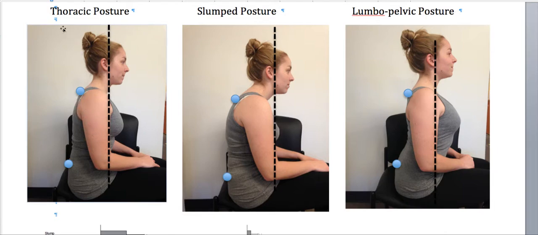And so what we can learn by looking across it is how positioning of the thoracic or the lumbar spine affects the head. Essentially this is more of a neutral lumbar spine with the thoracic spine extended, and this is more like a normal sitting posture.